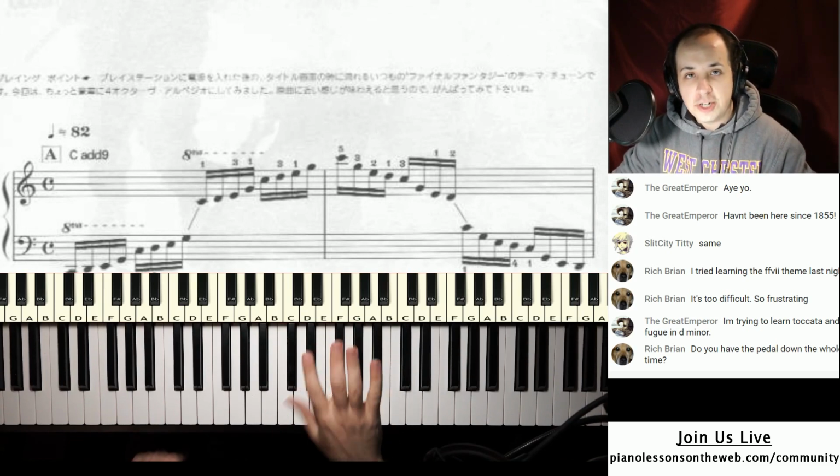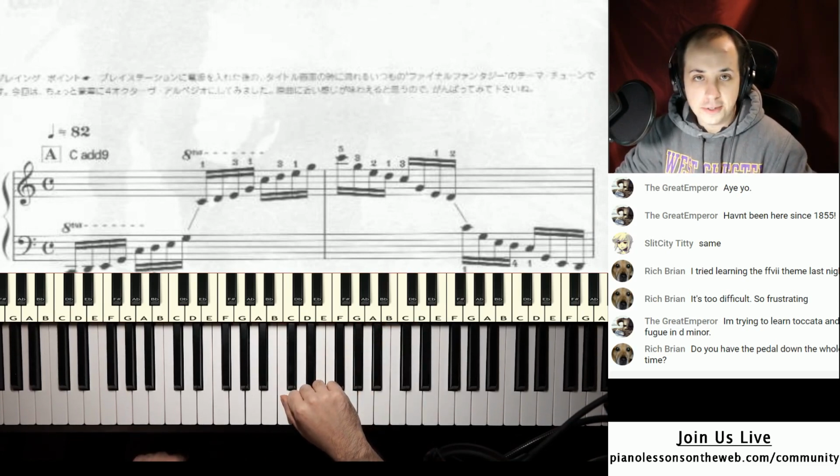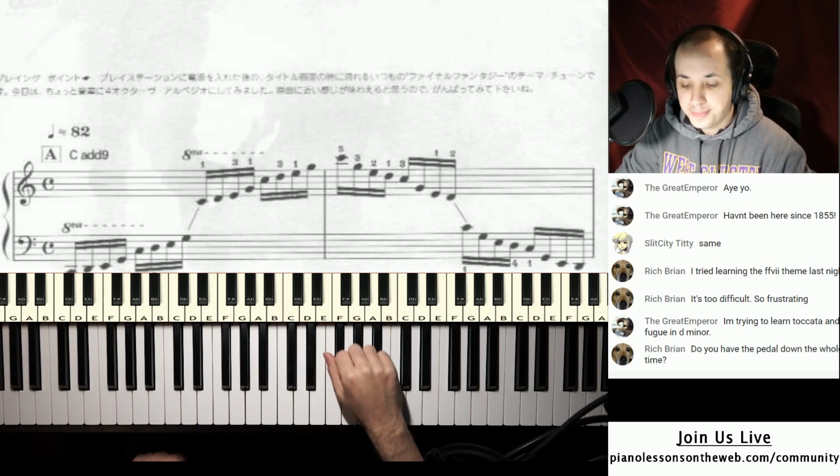So that's the first page. I'm not going to walk you through the entire thing because we have 4 other songs to get through today. So let's get on to the next song.